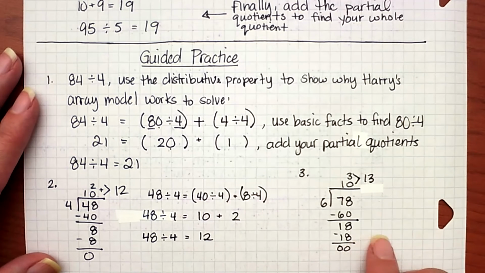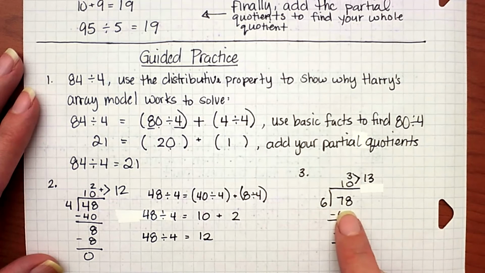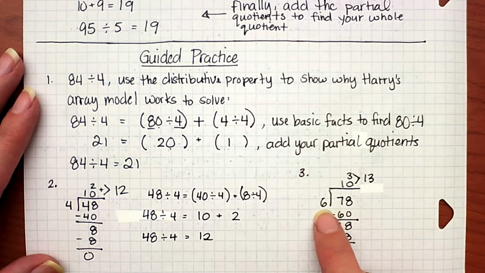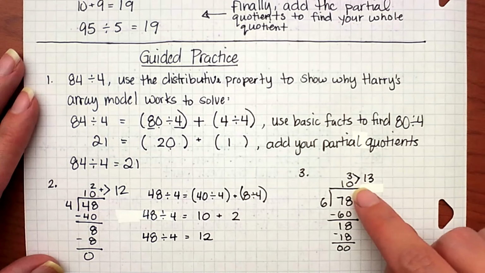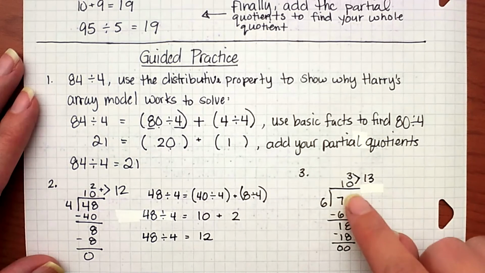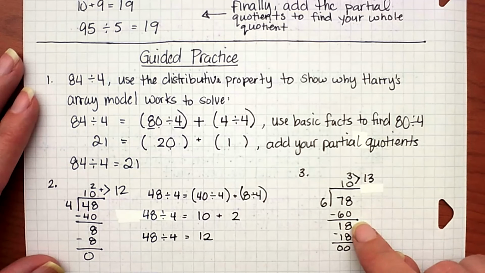And for your last question on your guided practice, it says how many groups of 6 are there in 78? So we're going to do 78 divided by 6. Now I need to think how many groups of 6 are there in 70? Let's start with that first. Well, I know there's at least 10 groups of 6 in 70 because 10 times 6 is 60. So I put my partial quotient up here and I did 6 times 10 gave me 60, and I subtracted that from my 78. 78 minus 60 gave me 18.